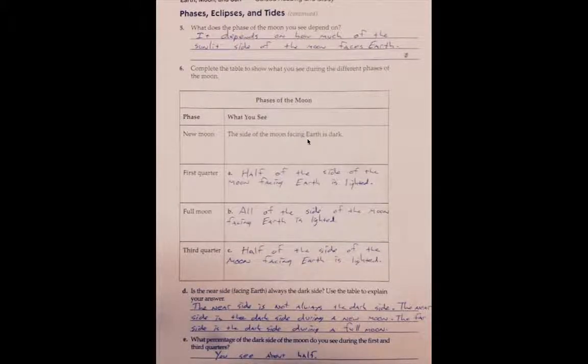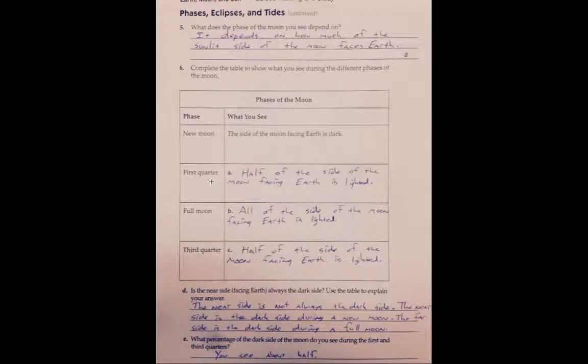The new moon is when the side of the moon facing the Earth is dark. A first quarter moon is when half of the side of the moon facing Earth is lighted. So half of a half, it's like a quarter of the moon. So it's a first quarter. Full moon, all of the side of the moon facing the Earth is lighted. And a third quarter is when half of the side of the moon facing the Earth is lighted. So again, that's half of a half, a quarter moon. We call first quarter moons waxing because they're getting bigger, and third quarter moons waning because they're getting smaller each night.